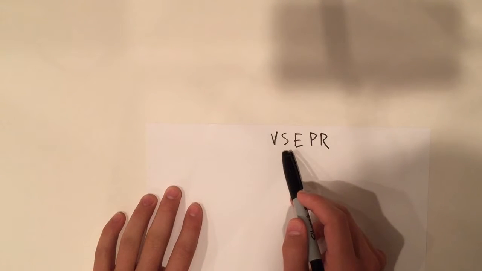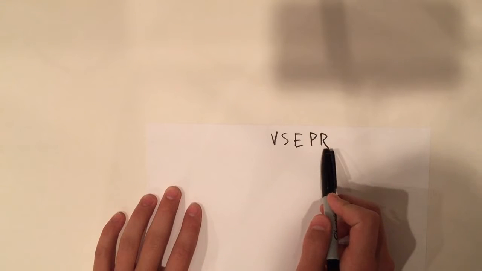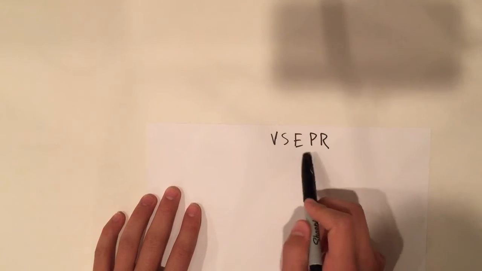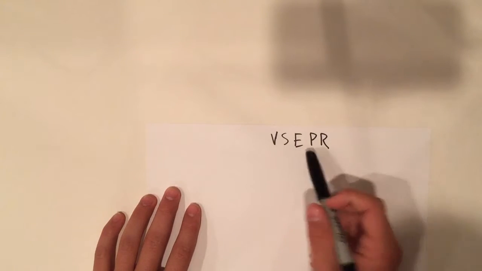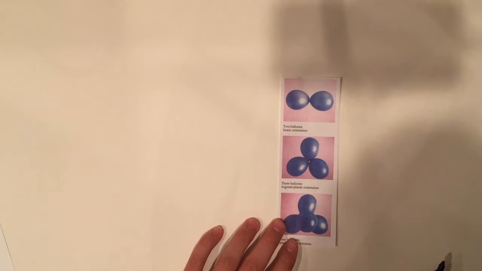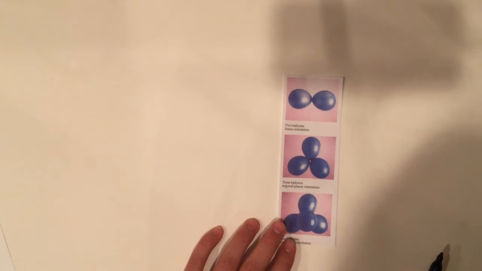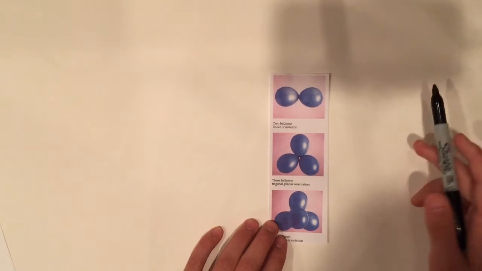It is possible, however, to predict these shapes by using the VSEPR model, which is right here. This stands for valence shell electron pair repulsion, but it's easier just to remember as VSEPR, and that's how we will be recognizing it in this video. One way to visualize this VSEPR model is to use balloons that are connected at their ends. You can use any number of balloons, but the important thing is that they're all connected by their ends, as seen in this photograph.